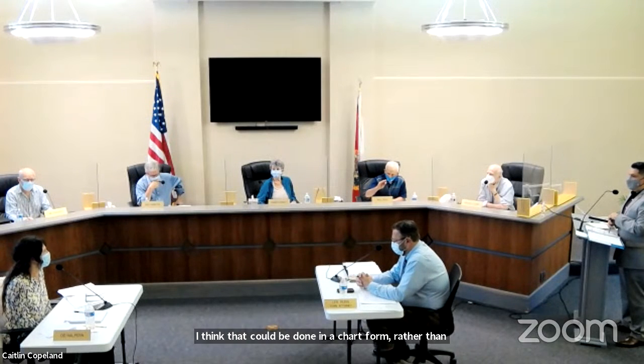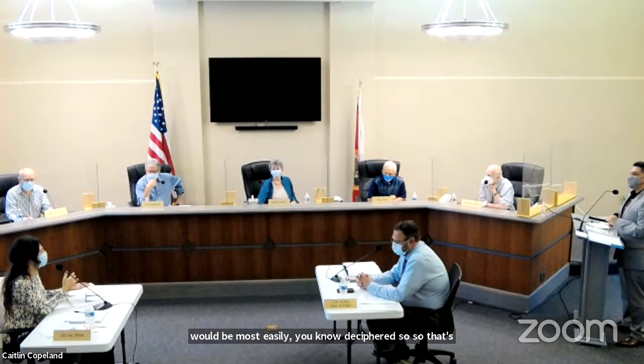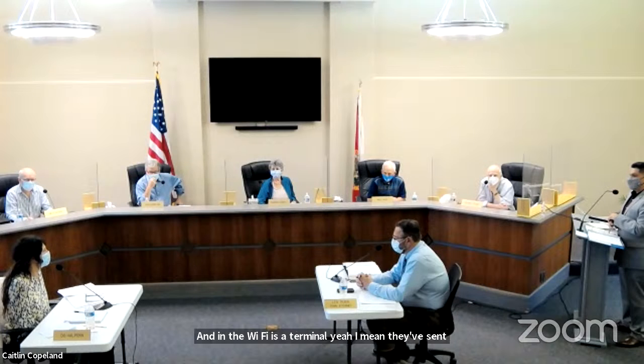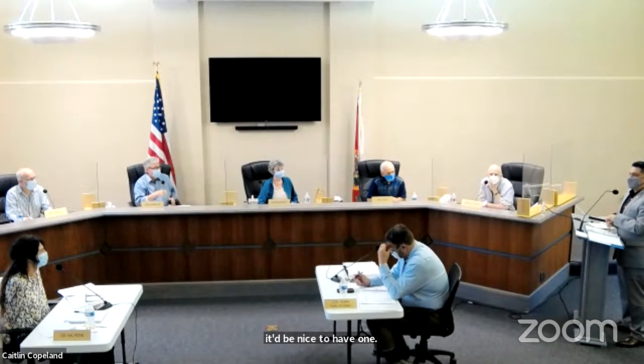And expand. I think that could be done in chart form rather than throwing it all on a map. Just have a chart, however it would be most easily deciphered, so that when you look at it, you say, okay, here's the town parcel, here's the county parcel, here's the state parcel, here's the lease, here's the term. They've sent me the leases, but then you're reading through 15 pages of leases for each of 8 parcels, it would be nice to have one comprehensive thing. I find it hard to say yes.